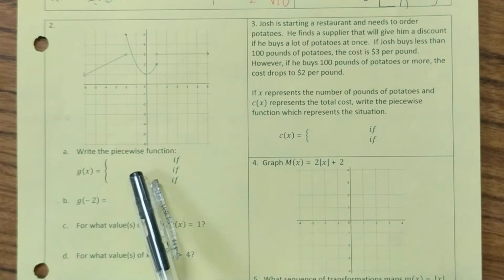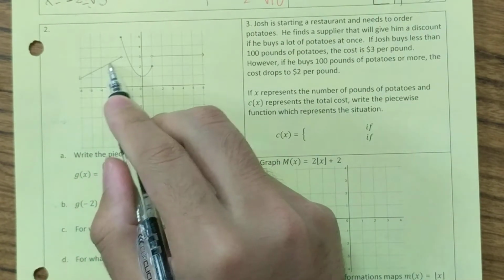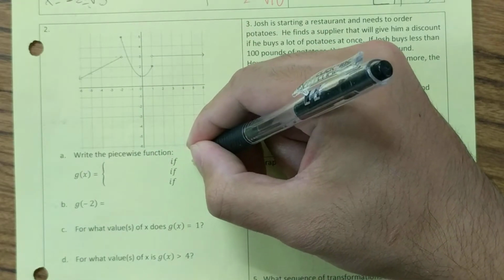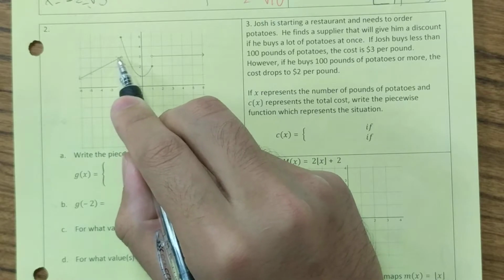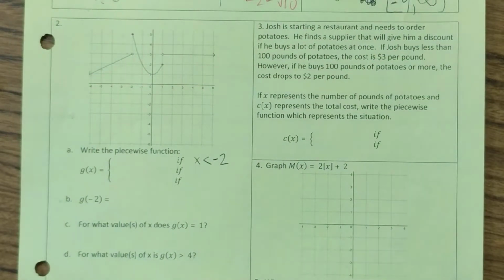All right, write the piecewise function. So I'll start with this linear piece. It's a straight line, so it's clearly linear. Okay, the arrow means it goes forever to the left. But then the open circle at -2 means x has to be less than -2.